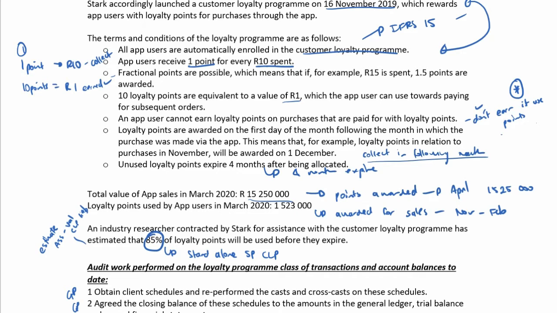Points are awarded the first day of the following month from where the purchase was made. So I can go and recalculate that. For each month, points available match to the sales made in the previous month.